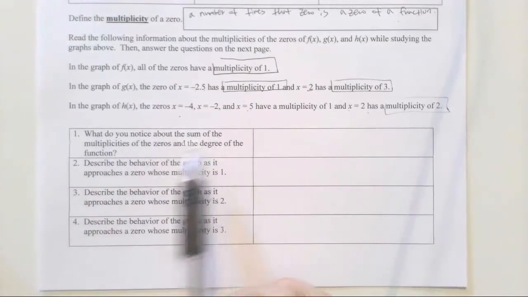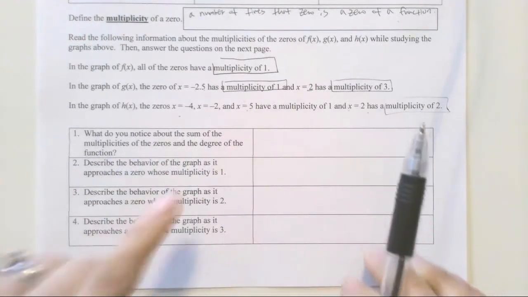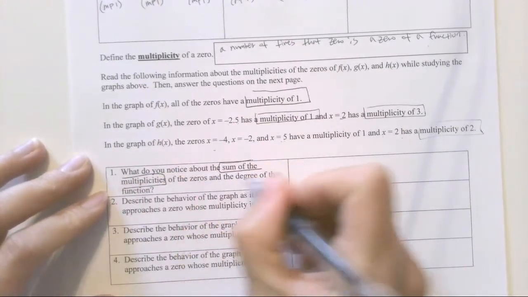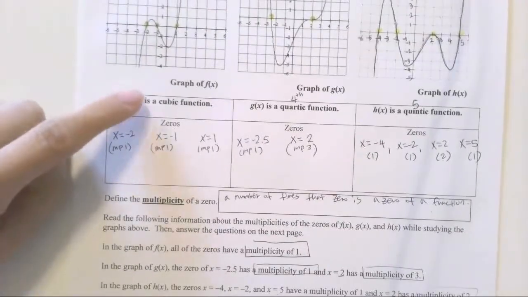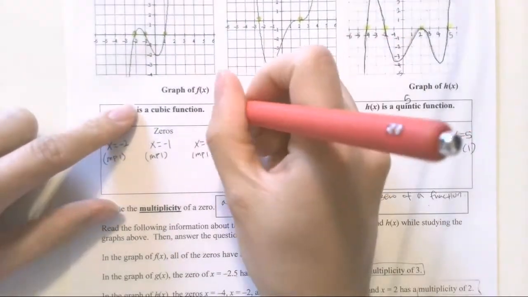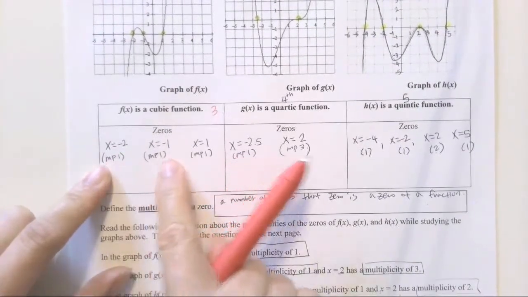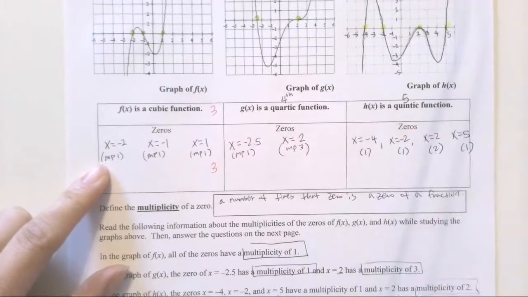What do you notice about the sum of the multiplicity of the 0 and degree of the function? So it's asking sum of the multiplicity and degree of the function. Well, let's look at it. All right, what's the degree of the cubic? 3. What's the sum of the multiplicity? 1 plus 1 plus 1 is 3. They're the same. Let's go next.